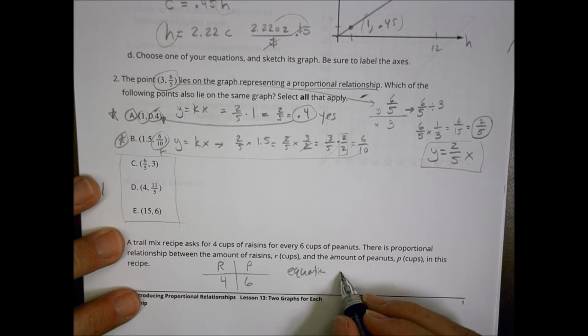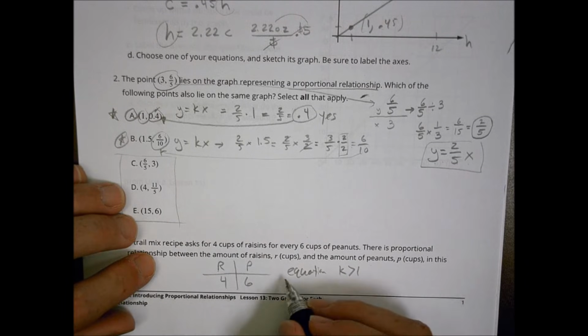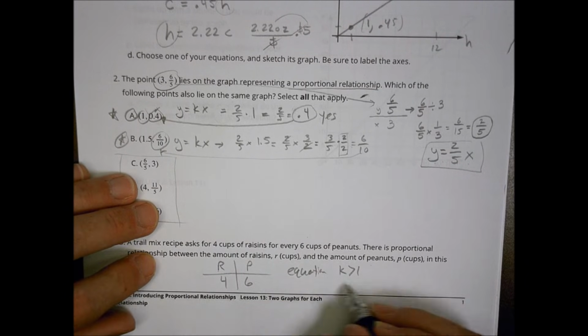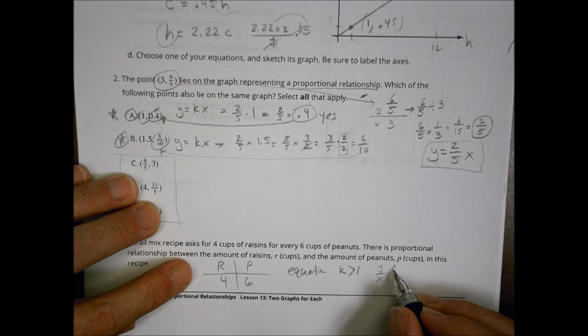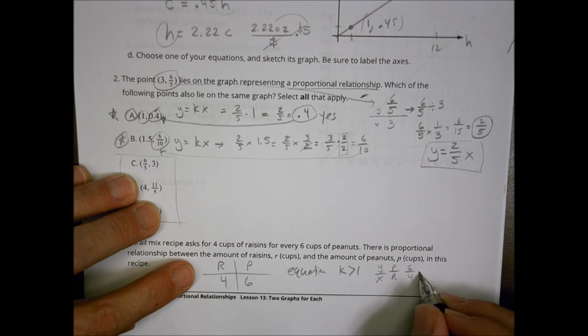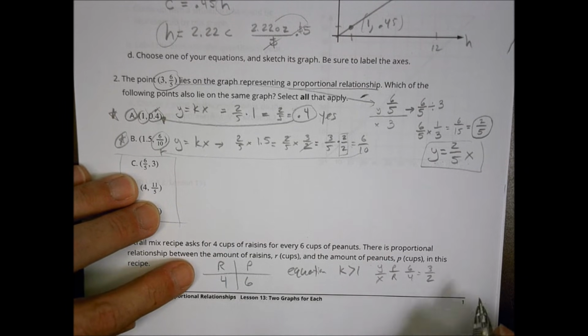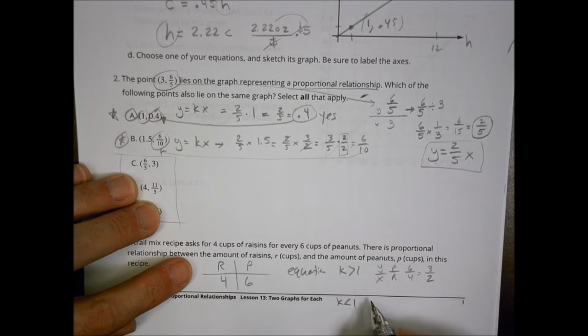So if we want a proportionality constant greater than 1, that means a k value greater than 1. We can look at this, and if we want our y over x to be bigger than 1, then we would do peanuts over raisins, and we'd have 6 over 4 or 3 over 2. If I wanted k to be less than 1, then I could do raisins over peanuts, and instead of 6 over 4, I'd have 4 over 6, and I'd have 2 over 3.